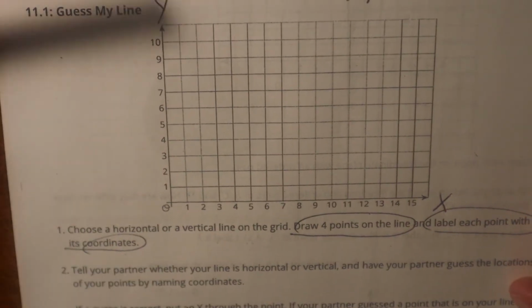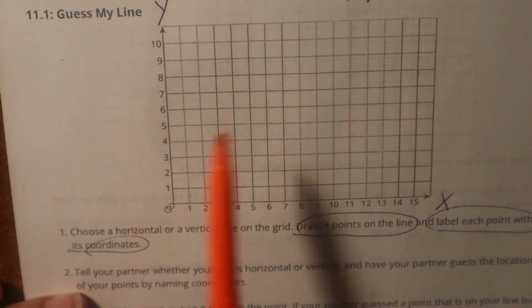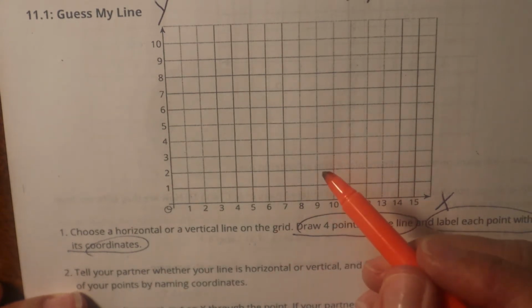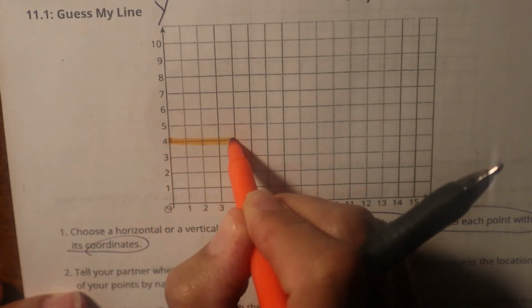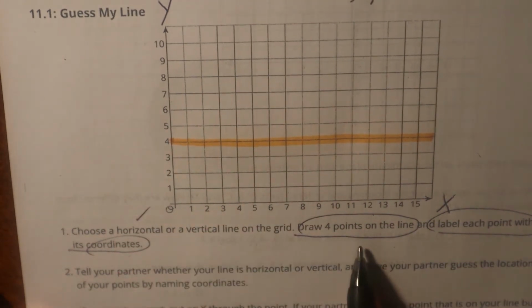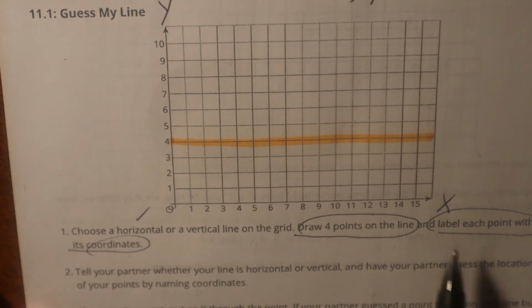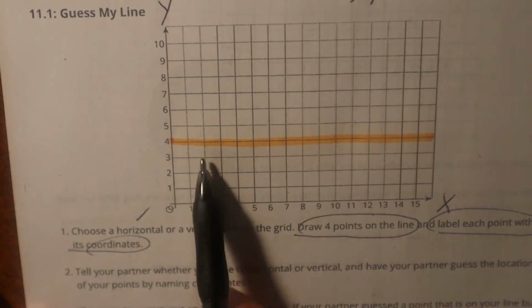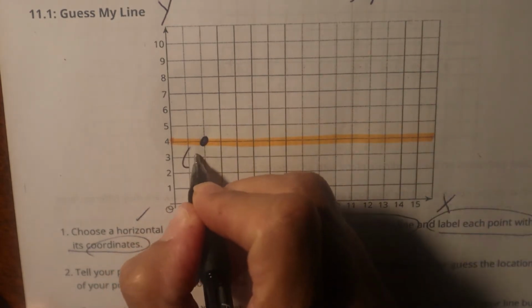We're doing a couple of things here. I'm going to use my orange highlighter and pick a horizontal line. Let's say I go up to the 4 on my y-axis, and I highlight all the way across my plane, just like that. I just did the first part. Now I'm going to draw 4 points on the line. Let's do these two together, it makes it easier. I'm going to go over 2, up 4, place my point, and label it.